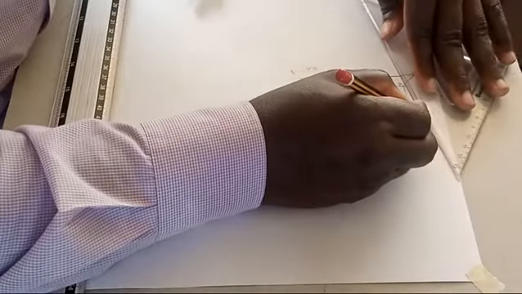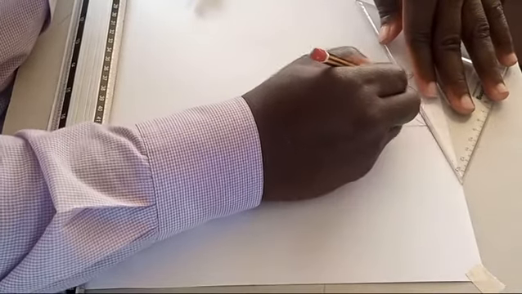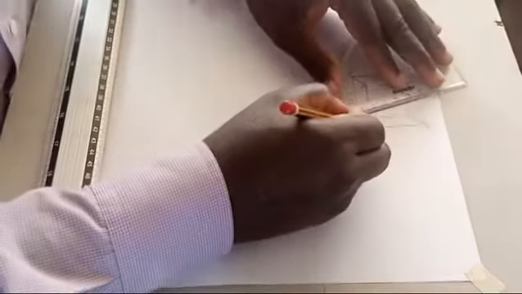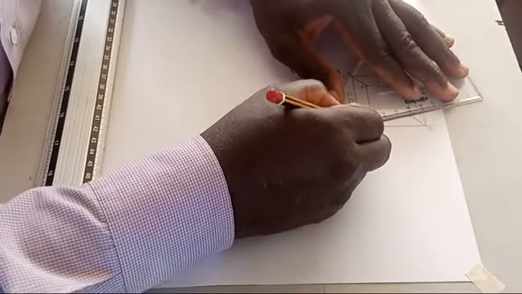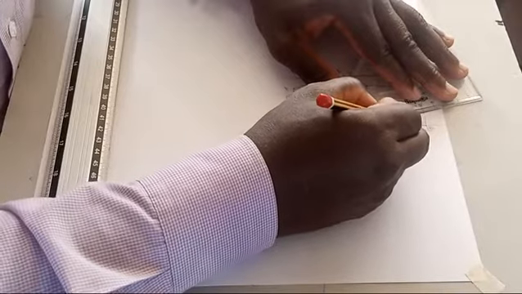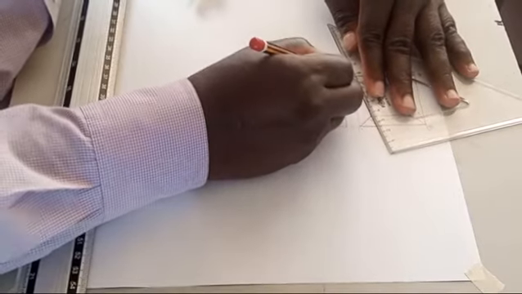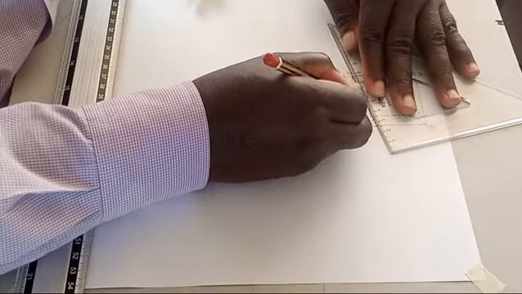Then you divide this one too into triangles like this, and this one too into triangles like that, and this one, so that we have 2 triangles on each face.